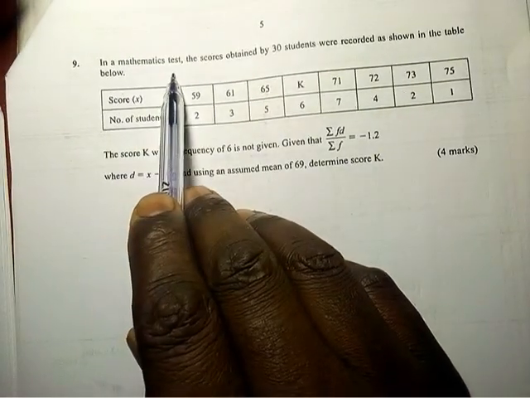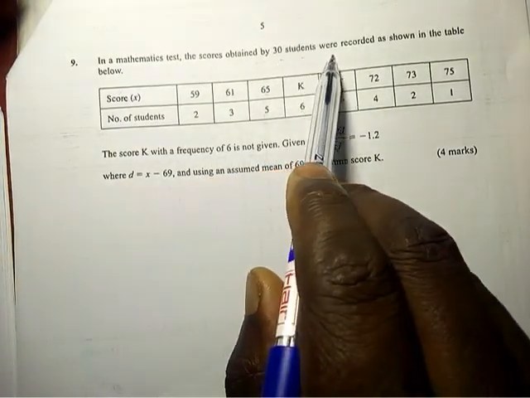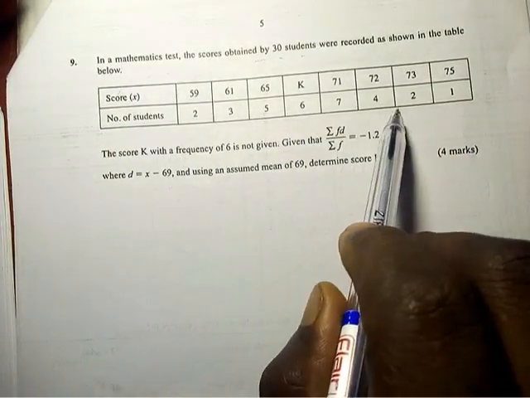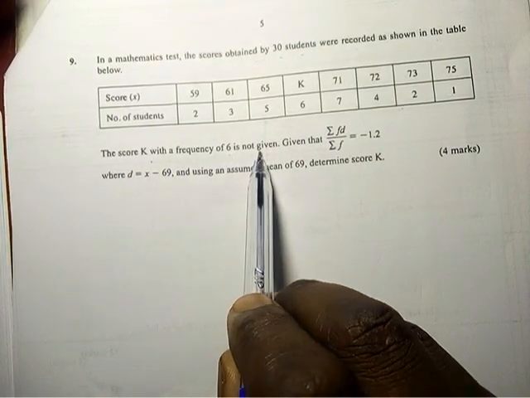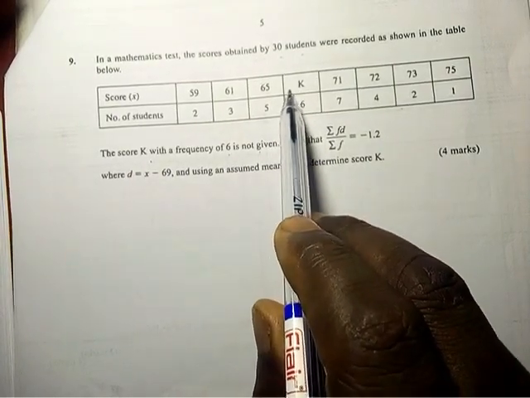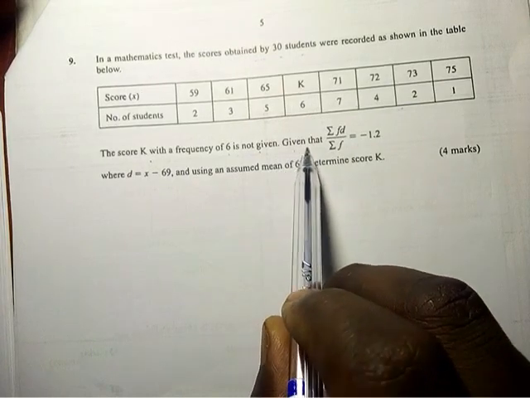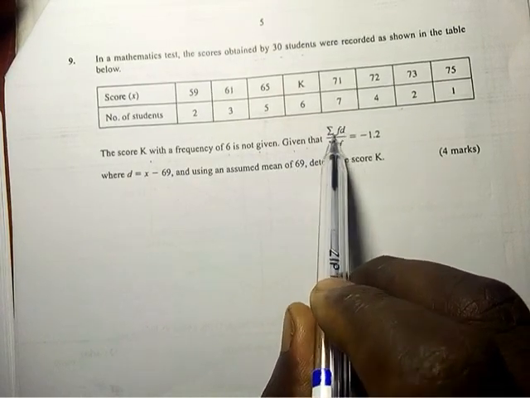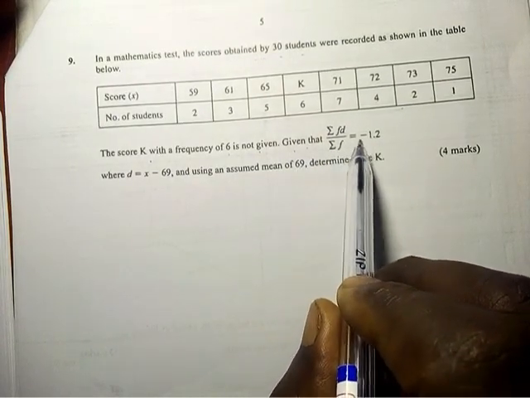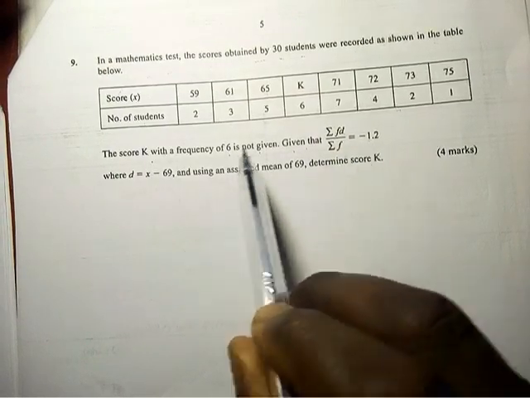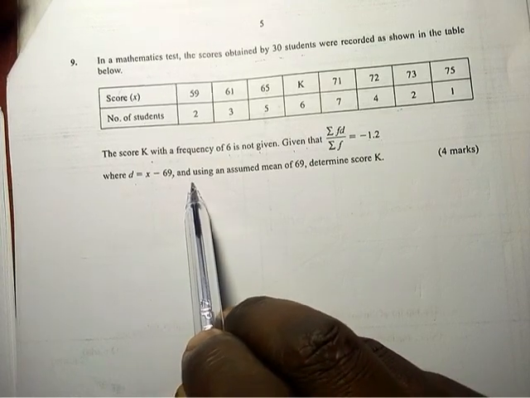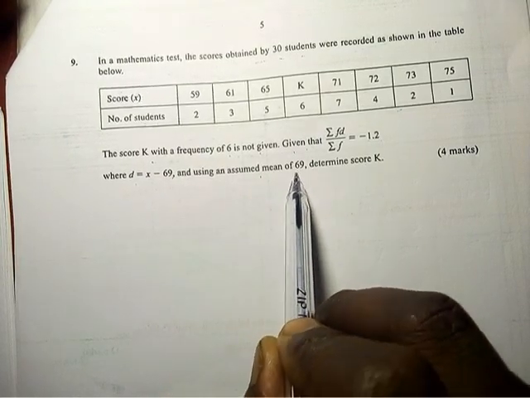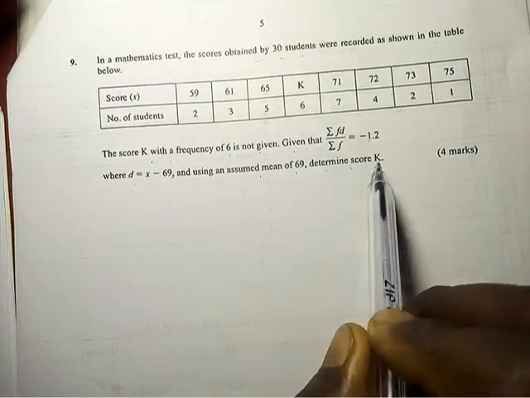In a mathematics test, the scores obtained by 30 students were as shown. So the students were 30. The score K with frequency of 6 is not given. Yes, we don't have the score K. Given that summation of FD over summation of F is equal to negative 1.2, where D is x minus 69, the assumed mean, and using the assumed mean of 69, determine the score K. Very good. So I will direct you how to do that.